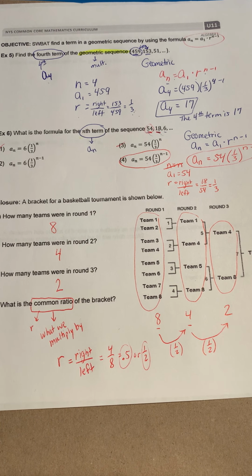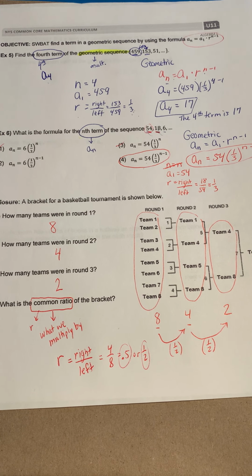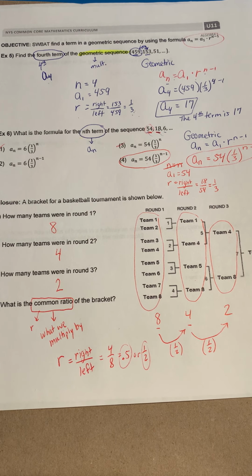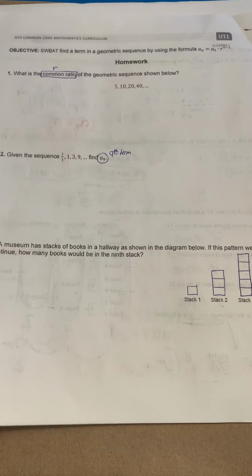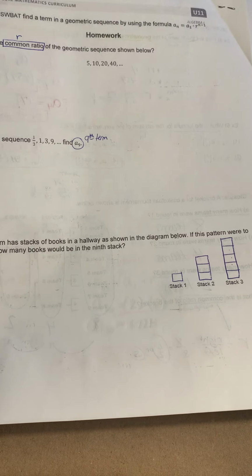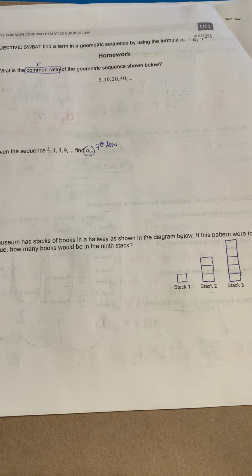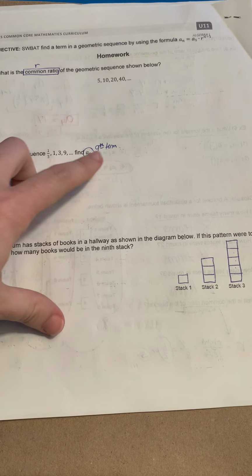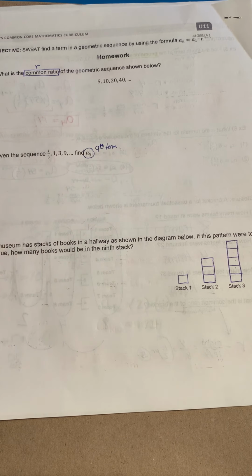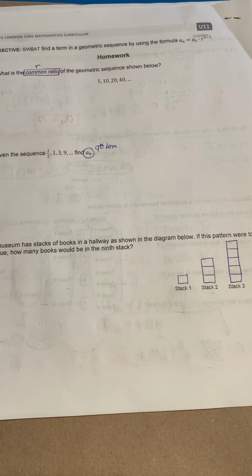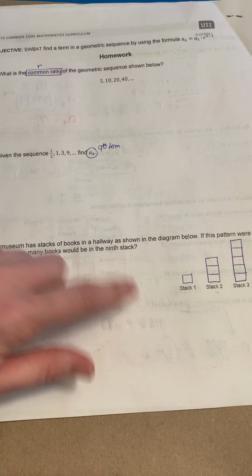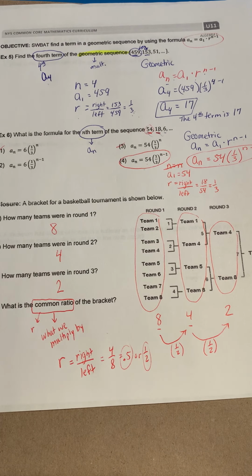Okay? That is it for this lesson. Your job is to take the notes along with the video that we just did, and then, of course, try the homework questions on your own. Remember that the common ratio is r. Okay, if they're asking you to find something, like a sub n, okay, that means it's the 9th term. And then the bottom one is an example with pictures, okay? So just try your best, and we'll see you on the next video.